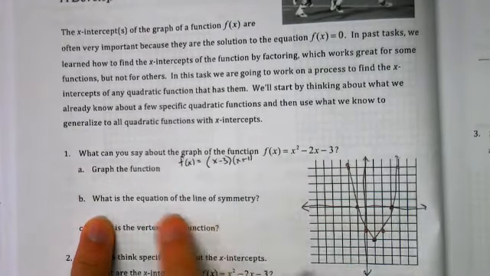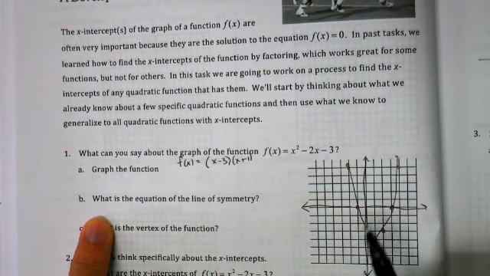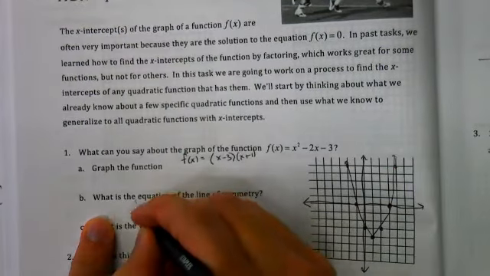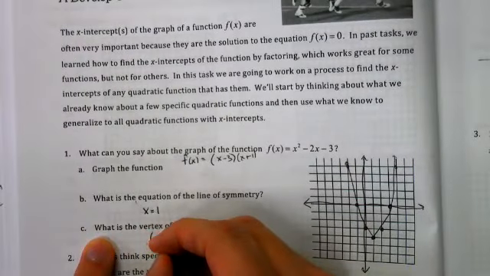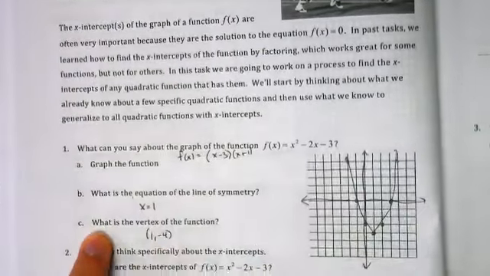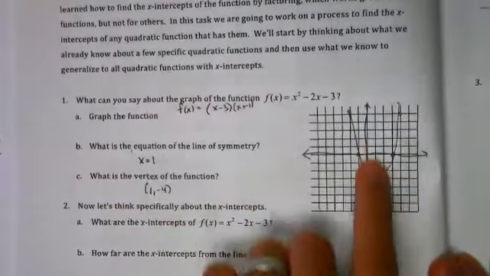What is the equation of the line of symmetry? The line of symmetry is right here at x equals 1. And what is the vertex of the function? It's 1, negative 4. So that just gets us kind of in the mood for what we're going to be doing.